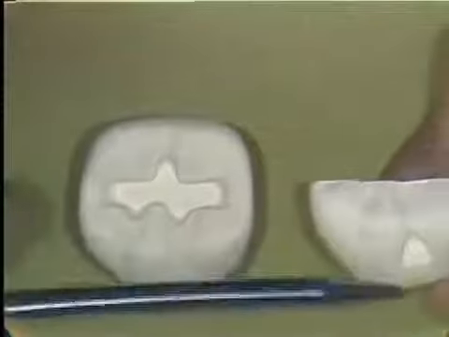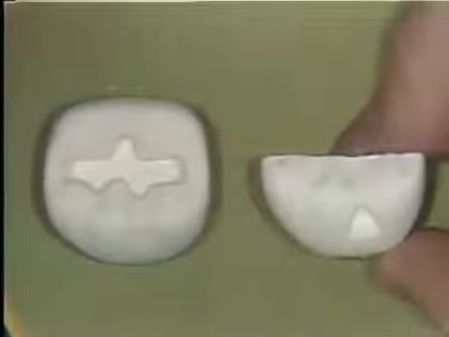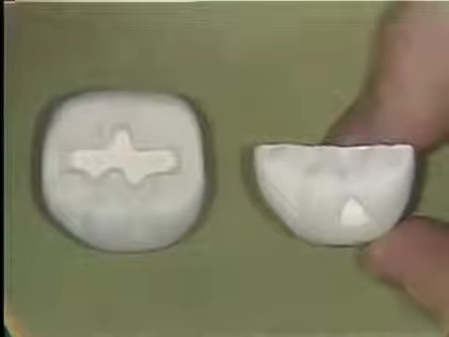As we identify classification of cavities, we use this nomenclature to indicate the surfaces of teeth that are involved. A class 1 cavity can be identified as the occlusal surface of any tooth or the occlusal two-thirds of the buccal or lingual surface. We have two examples of this.